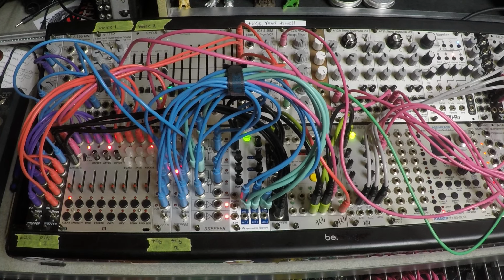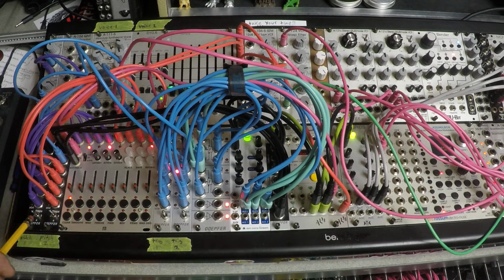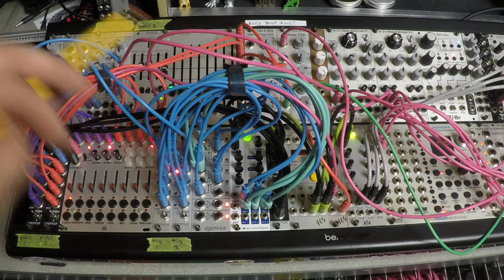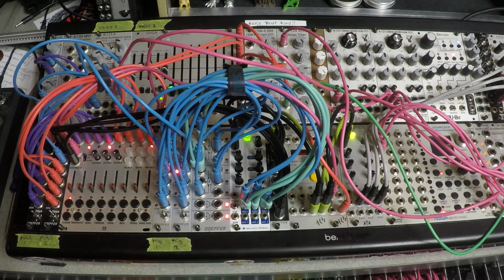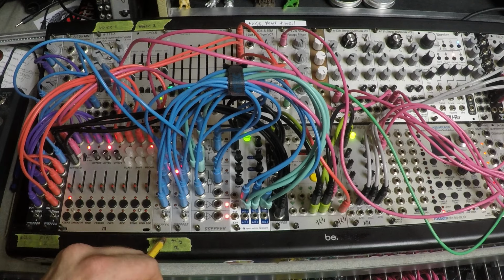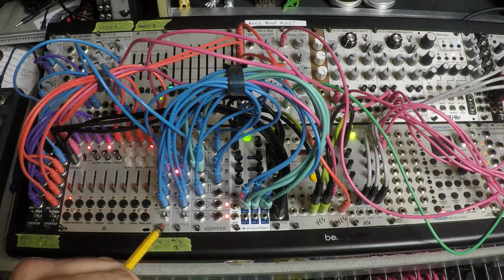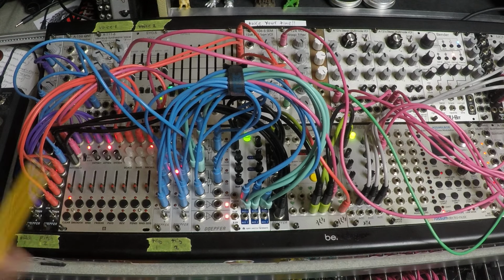I was asked recently to explain how I use 4 sets of Doepfer sequential switches to create long sequences on my eurorack system. The 2 on the left here control the pitches for voice 1 and voice 2, and the 2 on the right control the triggers.